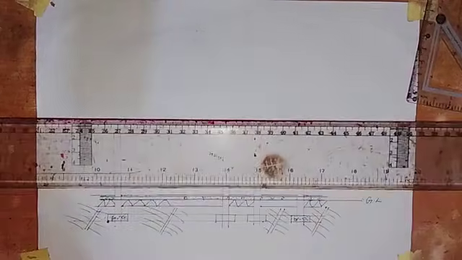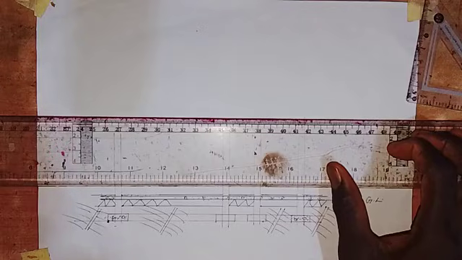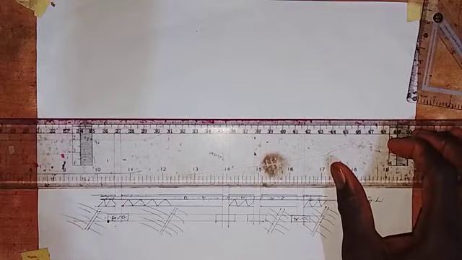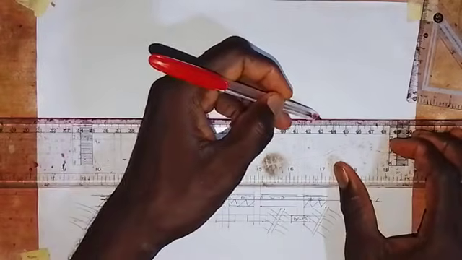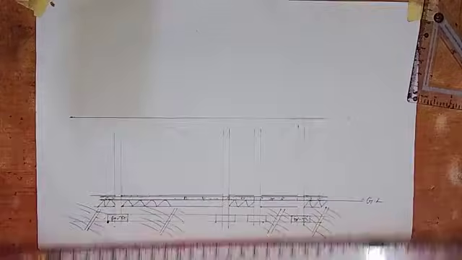Okay. So draw a horizontal line. All right, so here we draw a horizontal line from here to here. Okay, so we have this horizontal line.